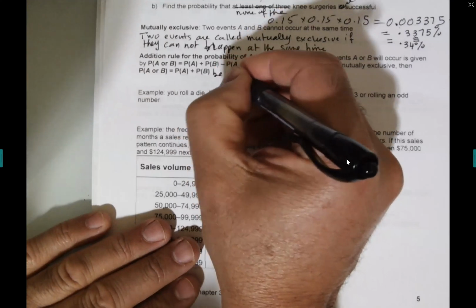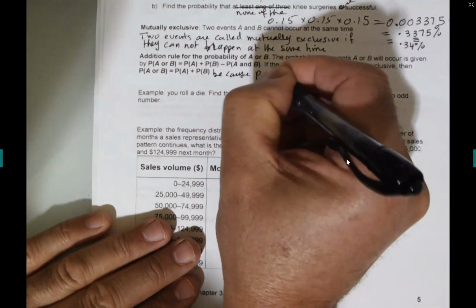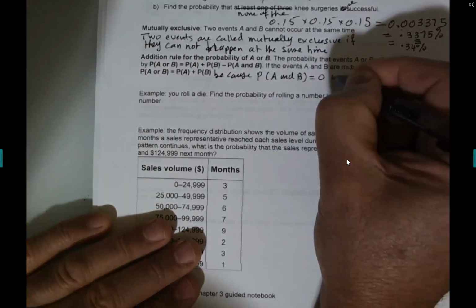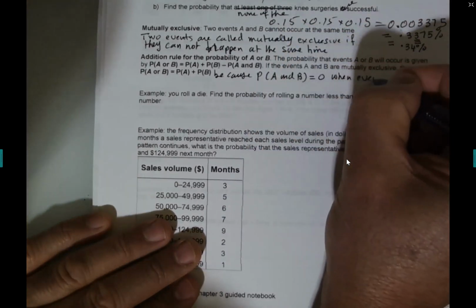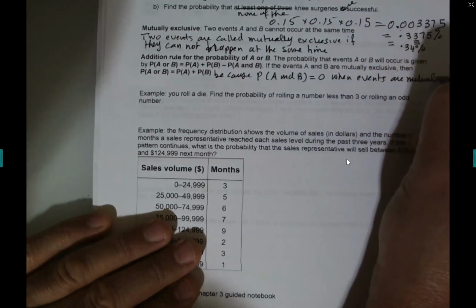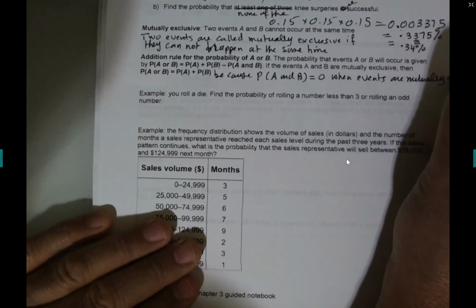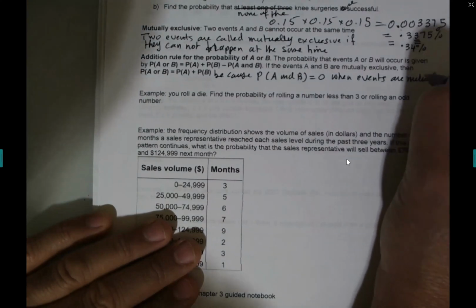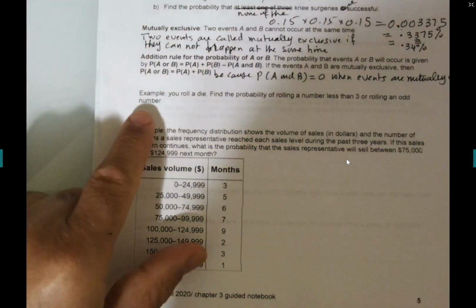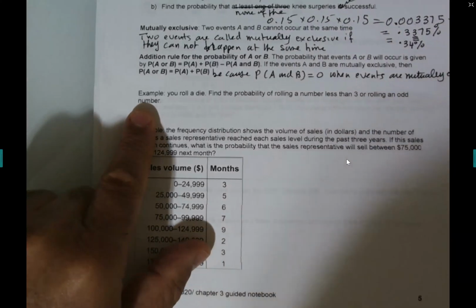Because probability of A and B equals 0 when events are mutually exclusive. All right, so that's a definition. Okay, let's do this example, guys, and apply the addition rule here.